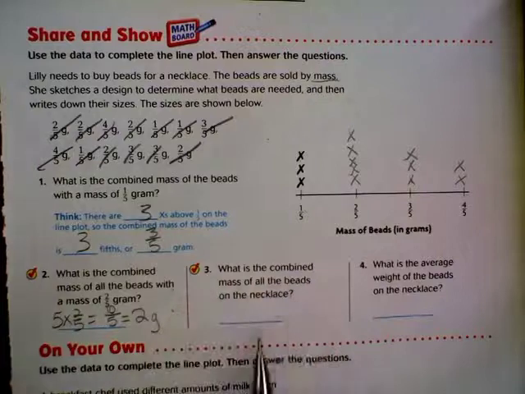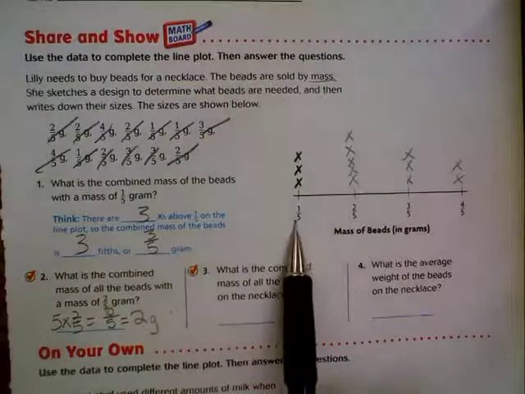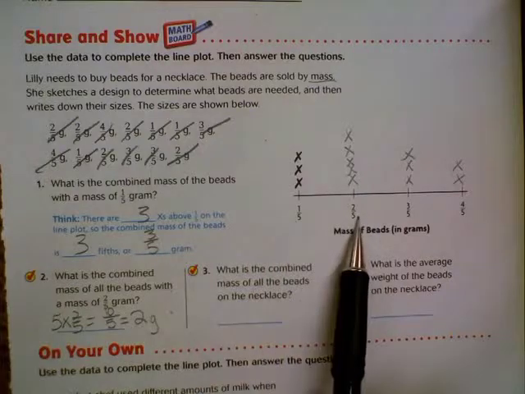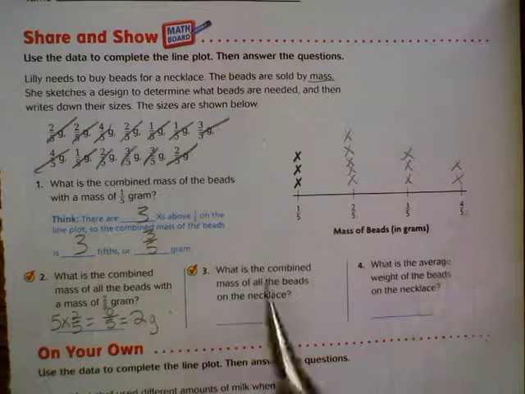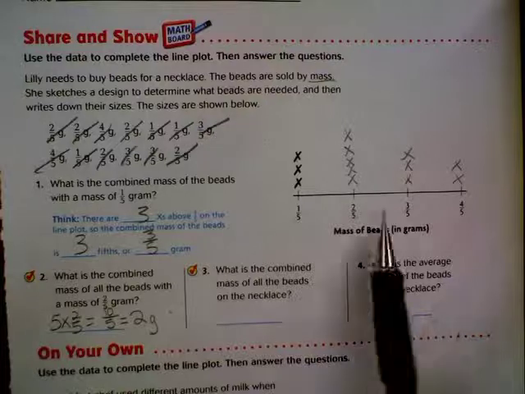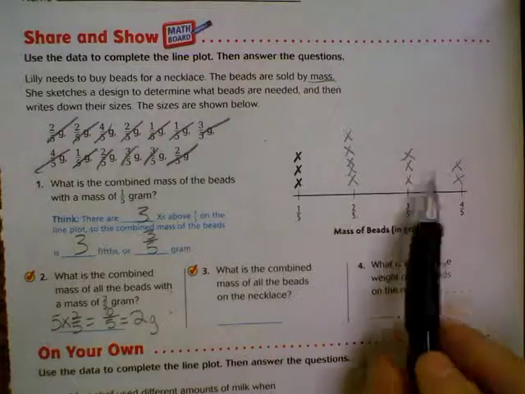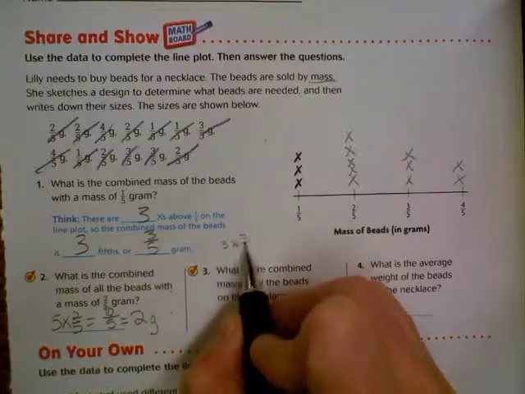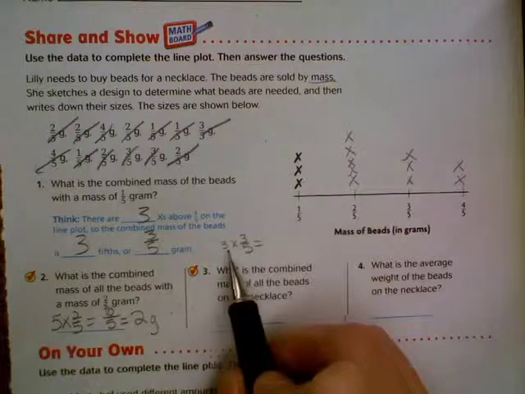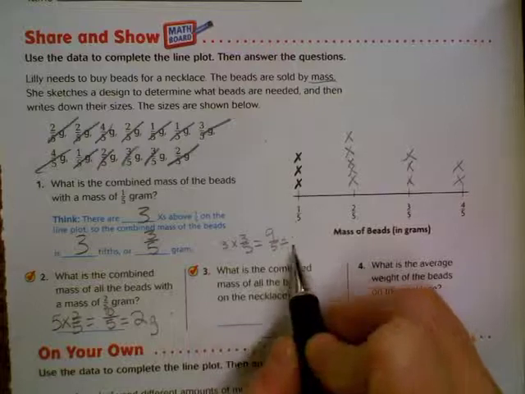What is the combined mass of all of the beads of the necklace? In this case, we know the 1/5, we know the 2/5. So on our own, we're going to have to figure out 3/5, 4/5, and then add all of those together. We're going to need a little bit more room to do this. Our 3/5 total weight, we're going to take 1, 2, 3 times 3/5. We'll multiply across. 3 times 3 is 9. 1 times 5 is 5. That's going to simplify down to 1 4/5.